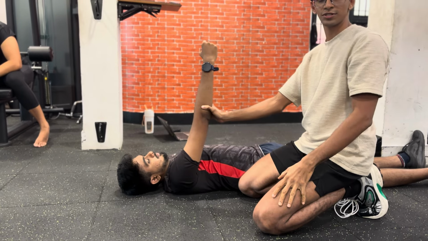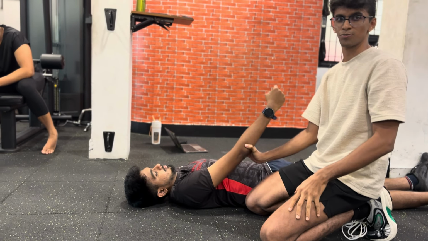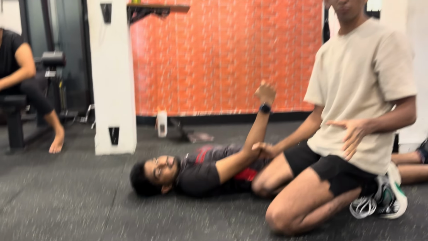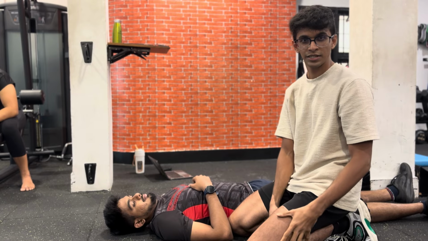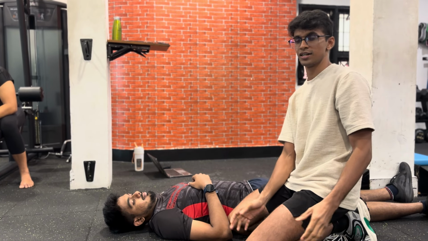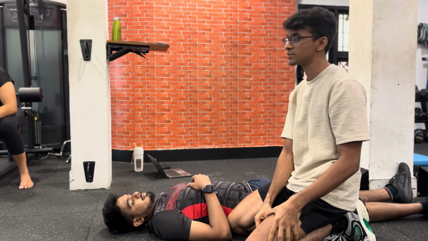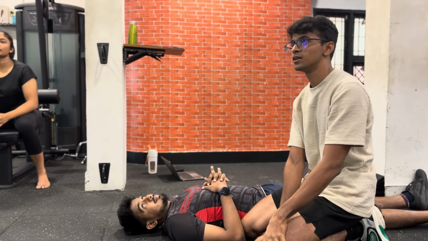Then you can release it. So this is about the serratus. It's a very small muscle and very easy to palpate. There's no need for more pressure because it's a superficial muscle. So this is all about the serratus anterior. Any doubts or anything?